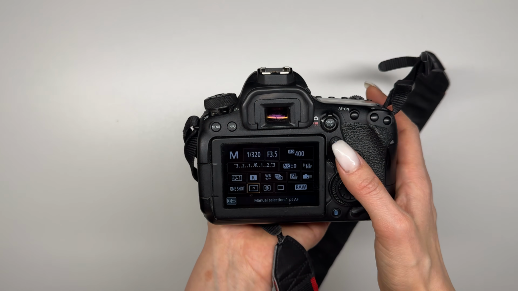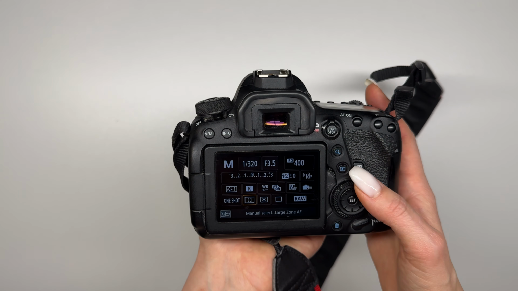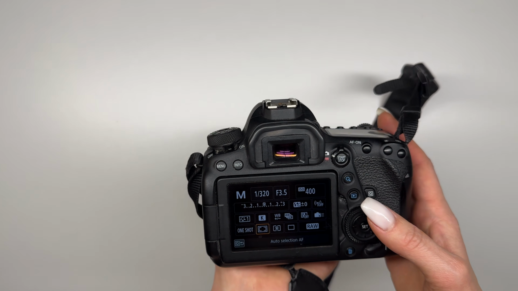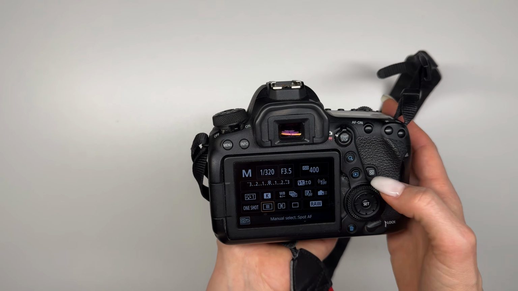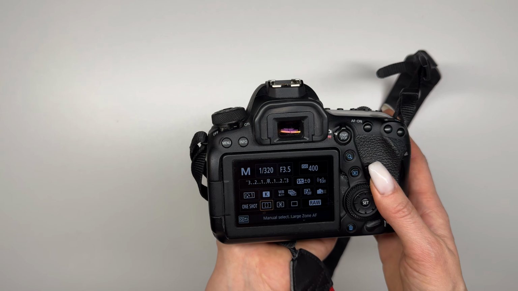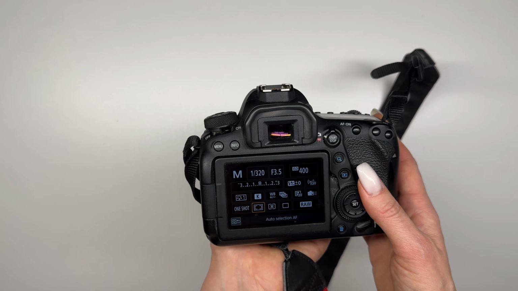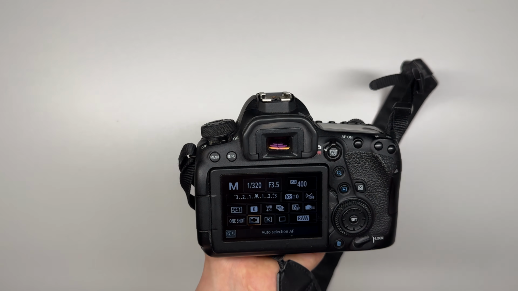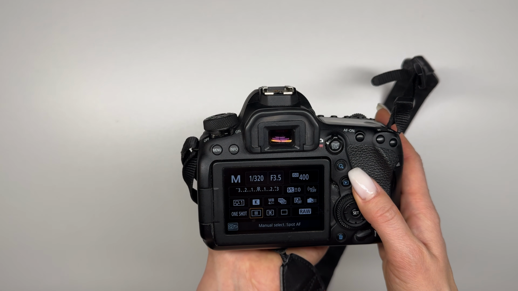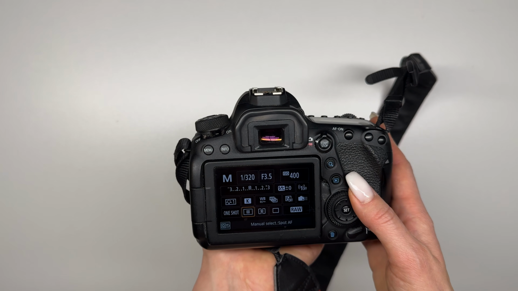So this setting here allows you to pick from multiple ways how you want your camera to behave in terms of where it should autofocus on. In this particular setting, you can use the wheel to have different options available to you. You can have an auto selection that allows the camera to pick and choose where it wants autofocus to be. Then you can pick a specific spot.